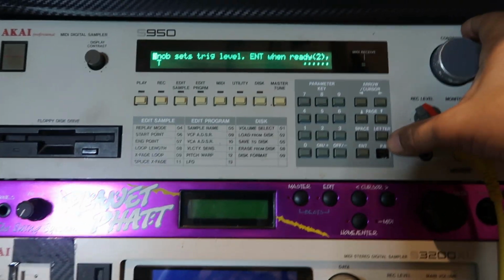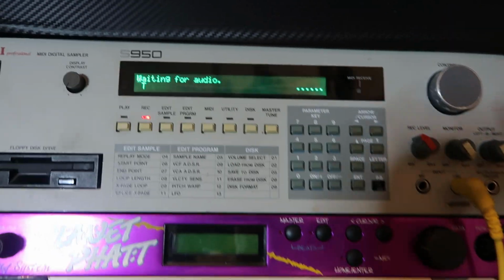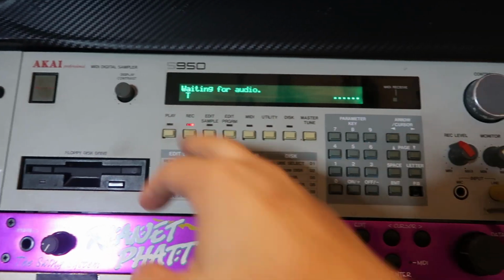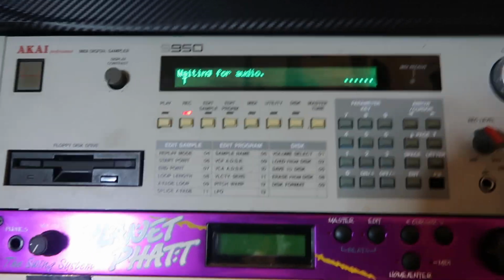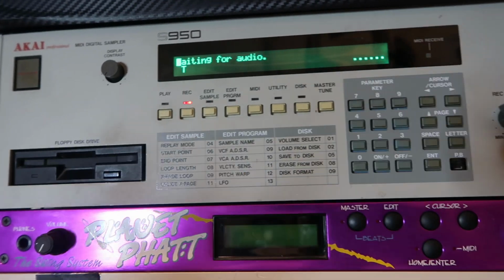Once you finish that, you press the enter button, and it will wait for the audio, and then sample for the duration of the time. So guys, if you don't want to watch the rest of the video, that's the basics of sampling right there.